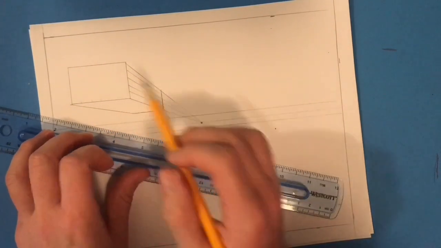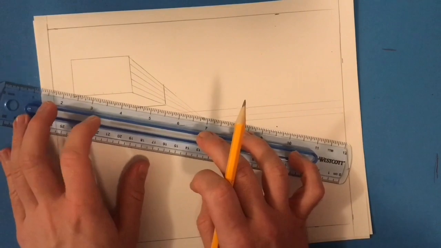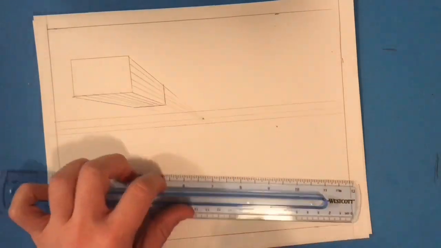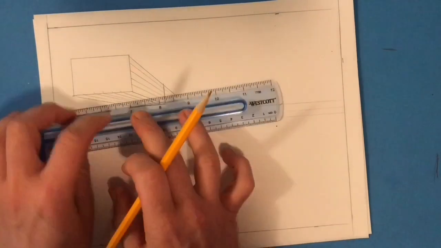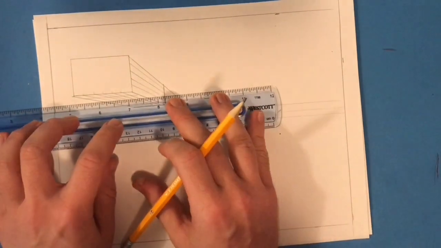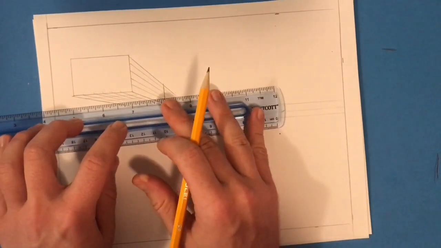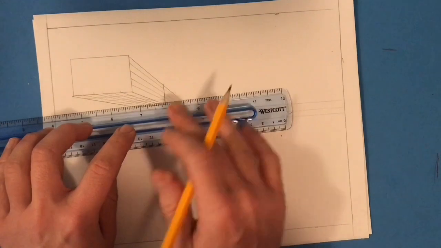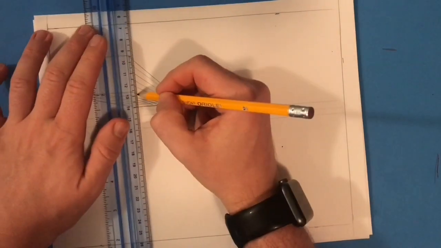I add lines that run parallel to the edge of my square to create the bottom of the building just before it gets to the road. As I add on any details like doors or windows, I remember to use my perspective lines to make sure they're lined up correctly with my 1-point perspective.